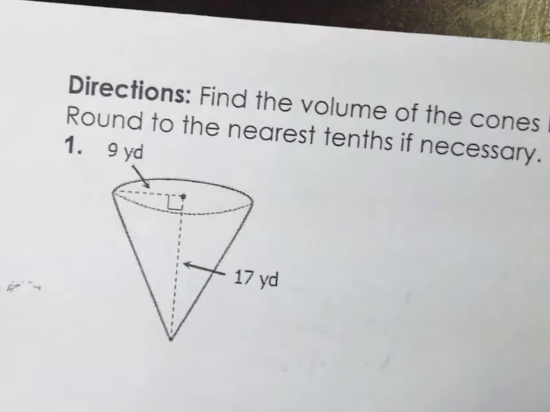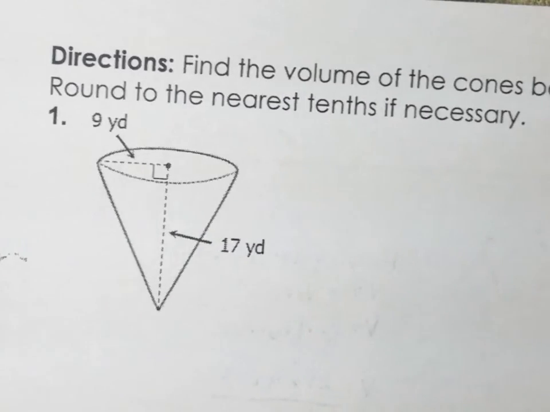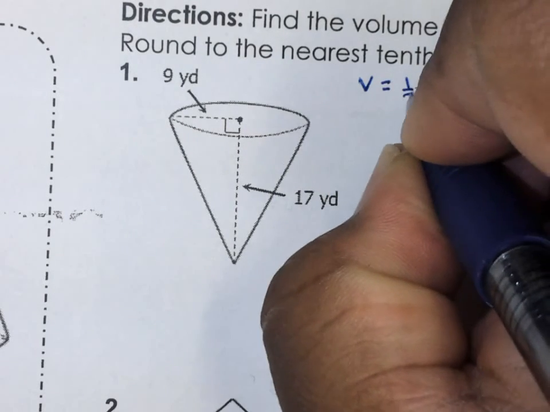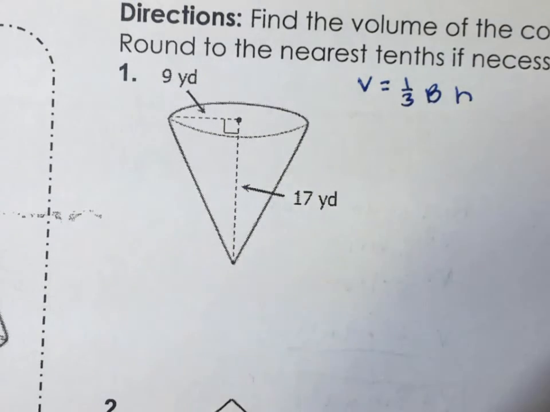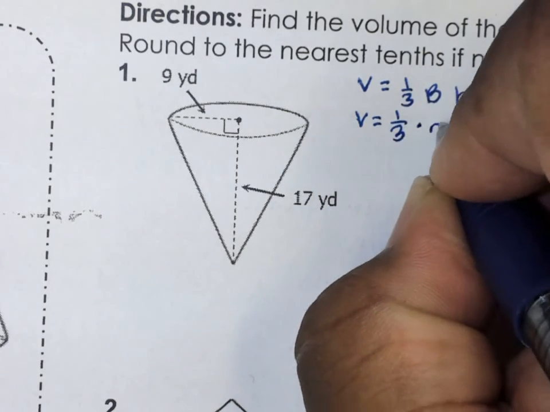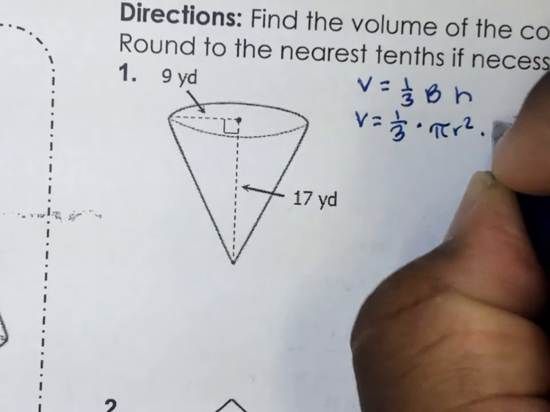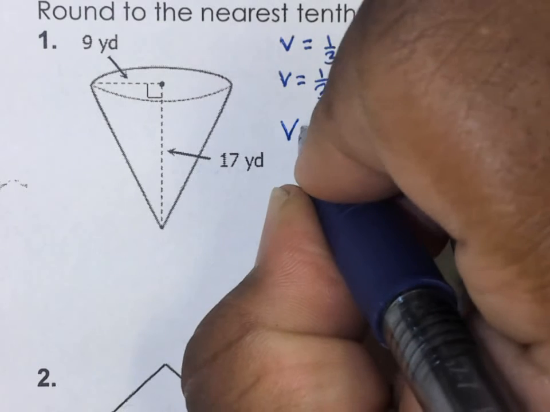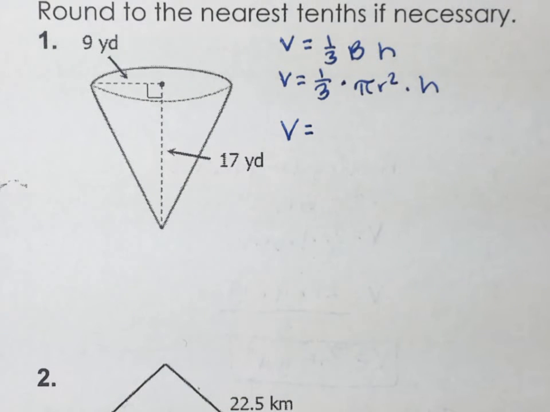So over here, find the volume of the cone below. Round to tenths if necessary. Volume starts out once again as 1/3 capital B times H. We're making the adjustment since it's a cone: times pi r squared times H. Once again, the 1/3 is moving to the bottom for me. I'm going to make it divided by 3.